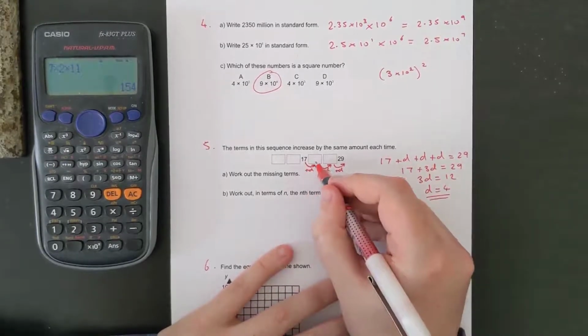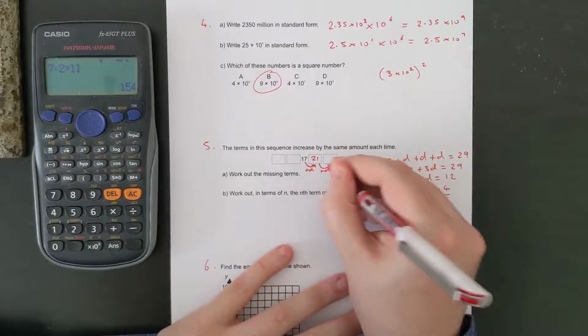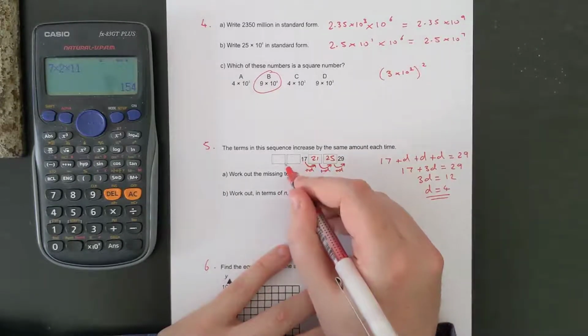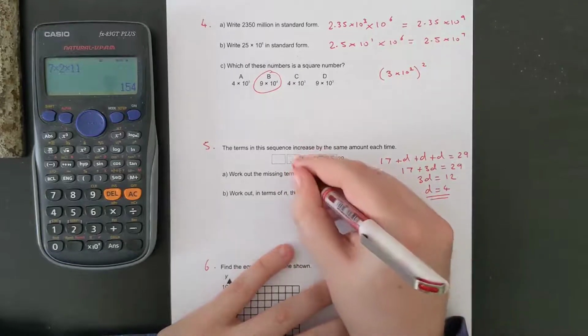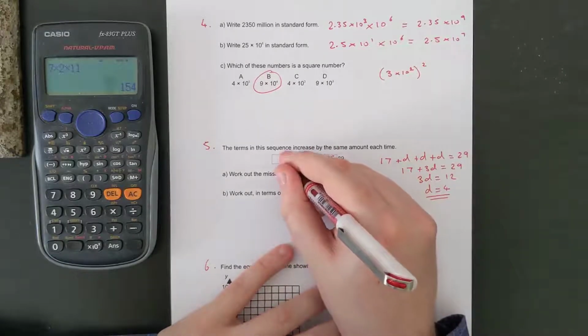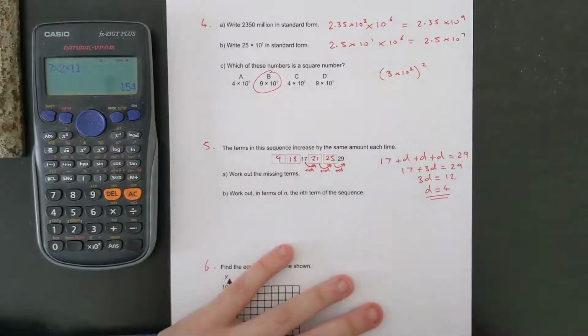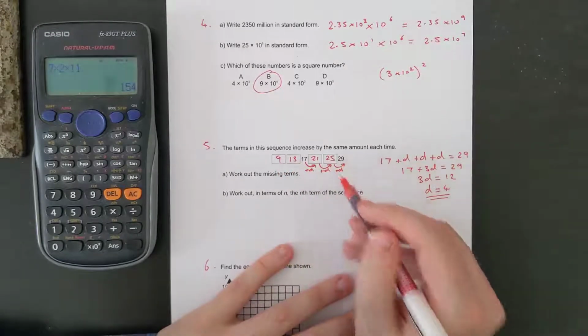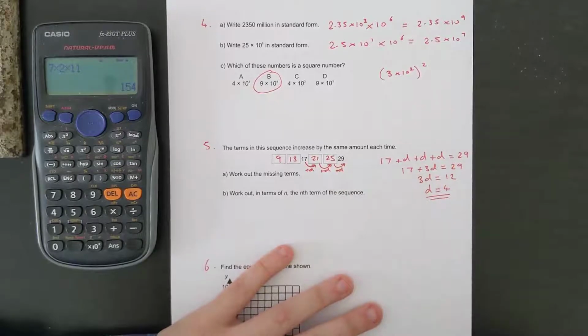So 17 and I add 4 gives me 21. I add 4 gives me 25. Going the other way, I'm now going to subtract d each time. 17 subtract 4 is 13. Subtract 4 is 9. And I found my missing terms. And I can just check, add 4, add 4, add 4, add 4, add 4. It's going up by the same amount each time.